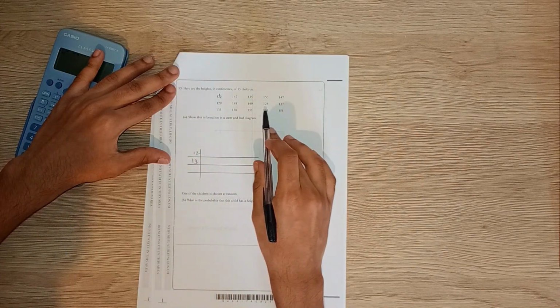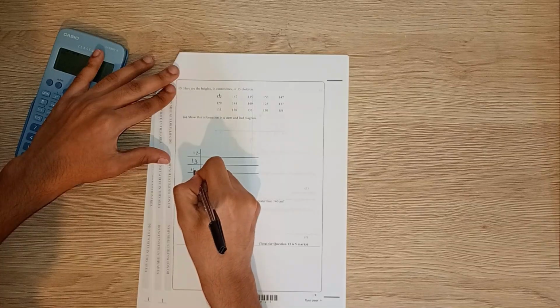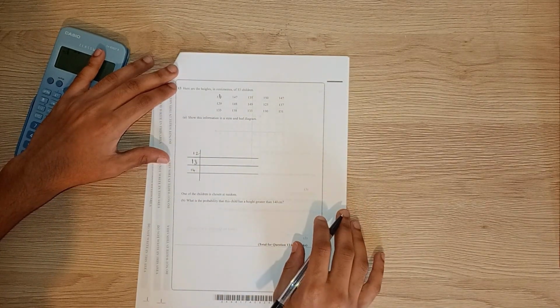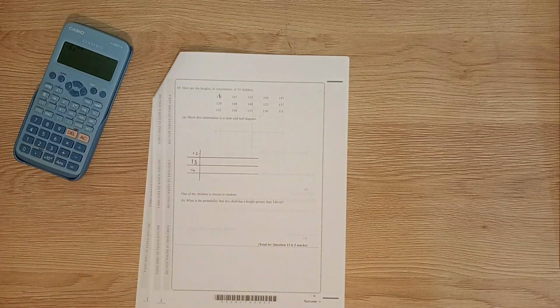And then the next one is 14. And then we've got a 15, so yeah. In this case, the stem and leaf diagram has to be very organized. In this case, I would need to put it into ascending order. Now, to put it into ascending order, I've got to look carefully at which one it is.